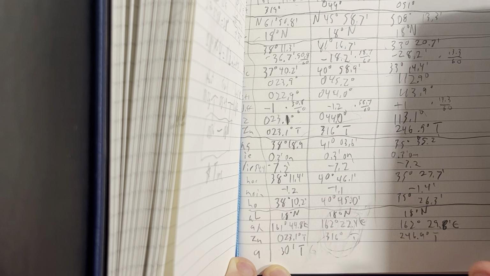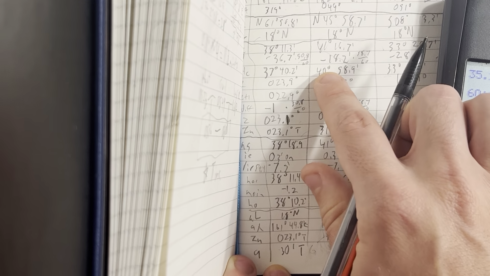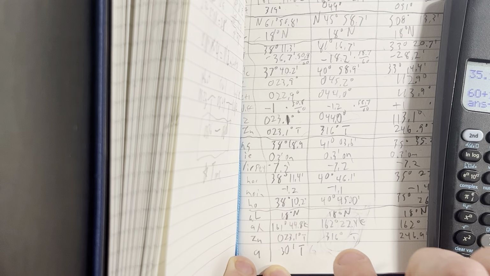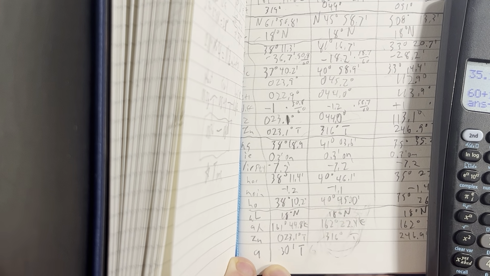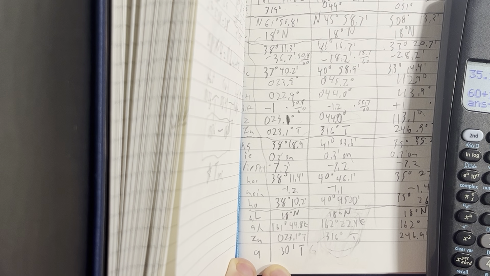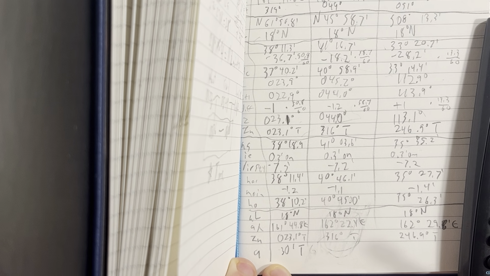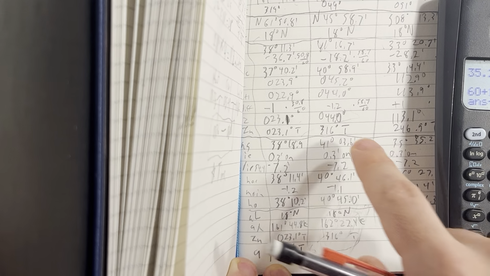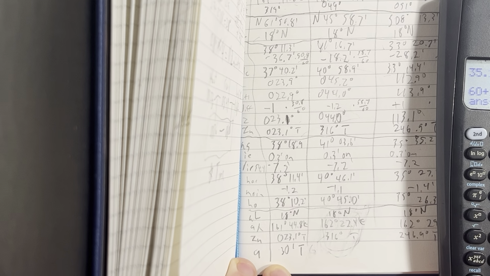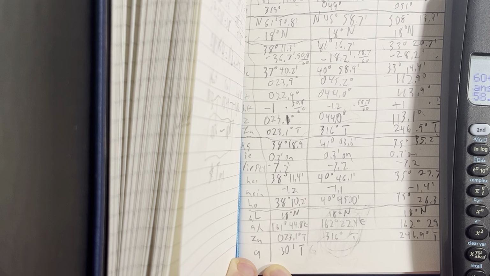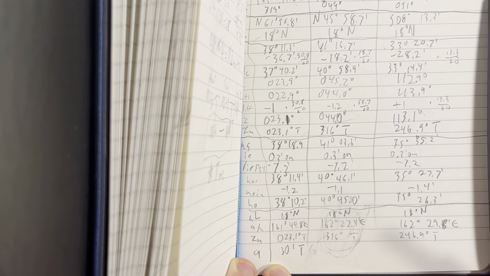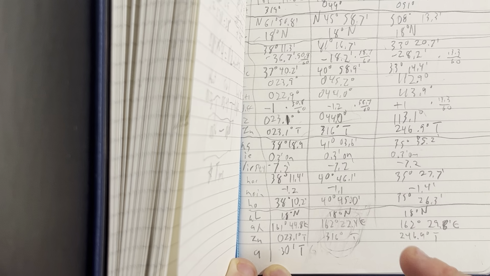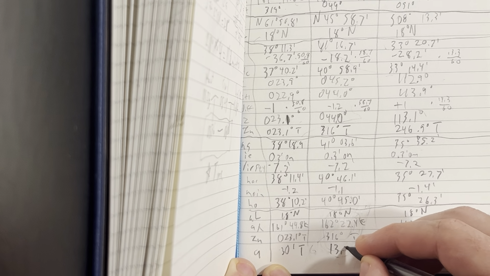For Capella, we had an HC of 40 degrees 58 and an HO of 40 degrees 45. So we're going to do 58.9 minus 45 gets us 13.9. So this is going to be a difference of 13.9 minutes.